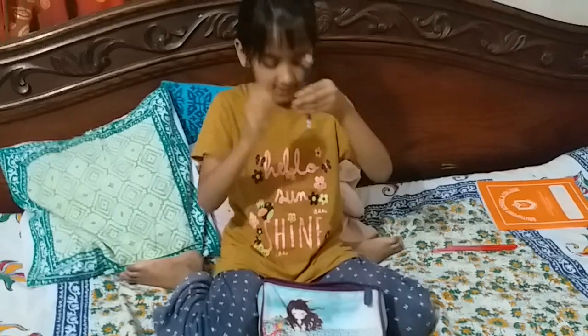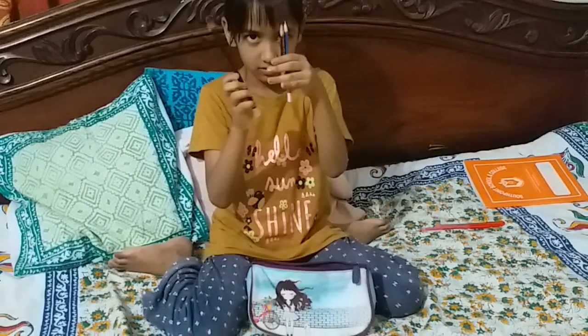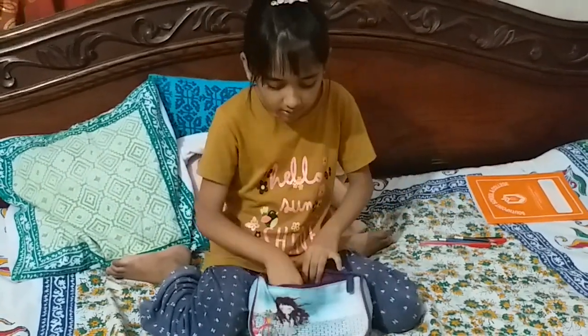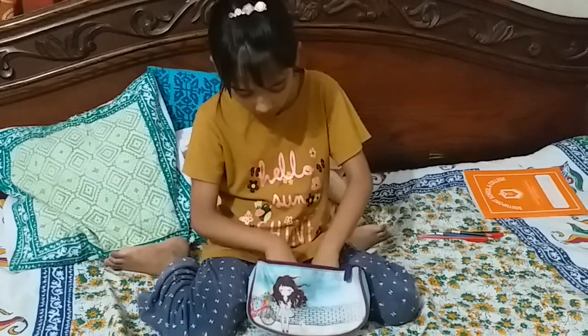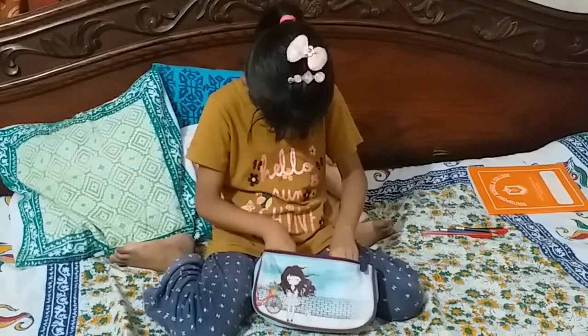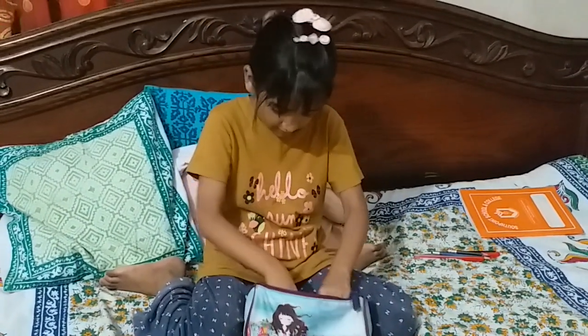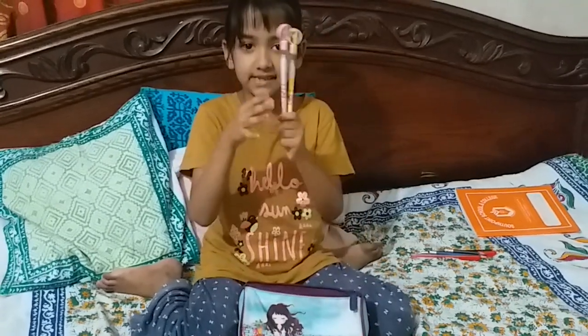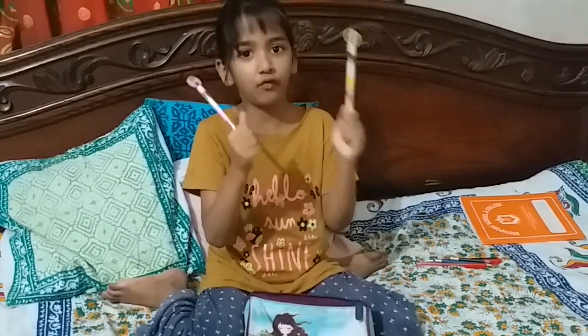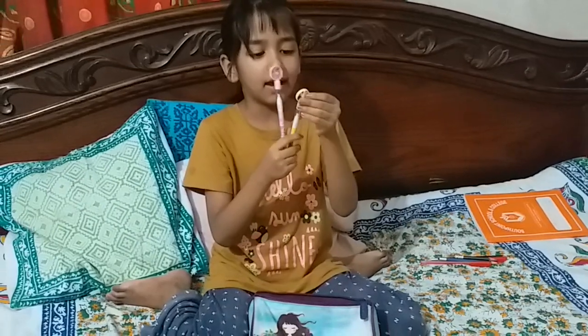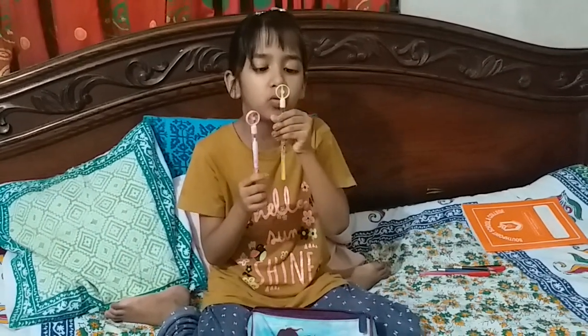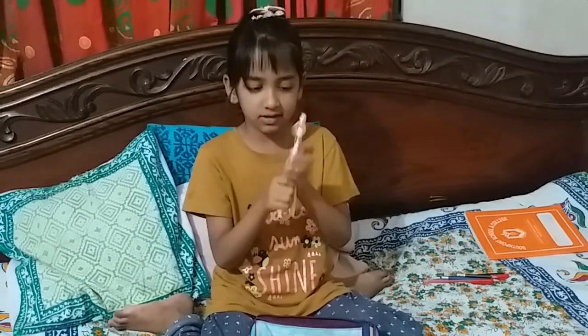Two small pencils and one big pencil. This I write here. And then I have two pencils, which are my favorite pencils, and they have fins. These two are mine.